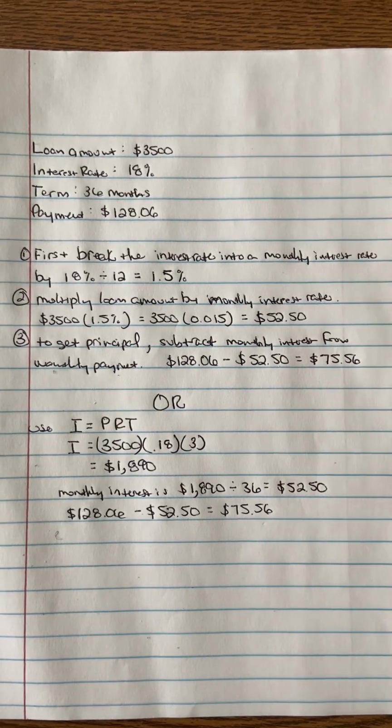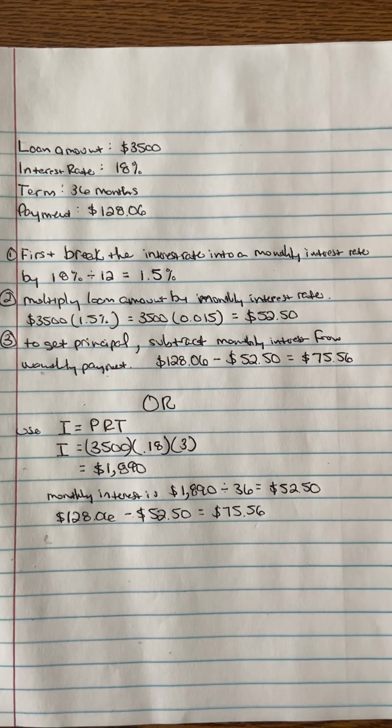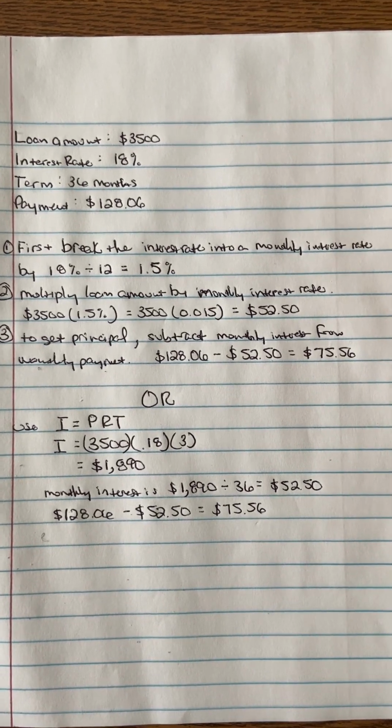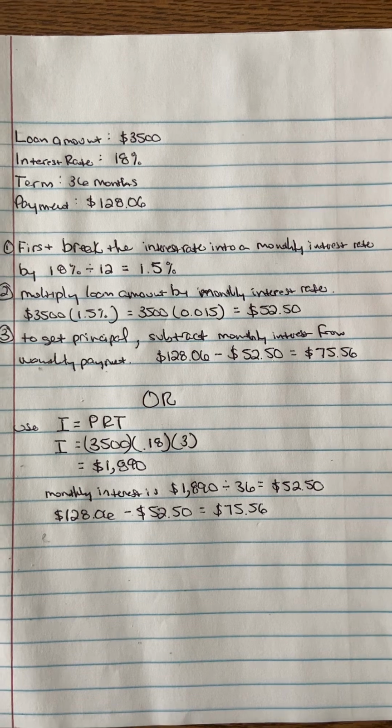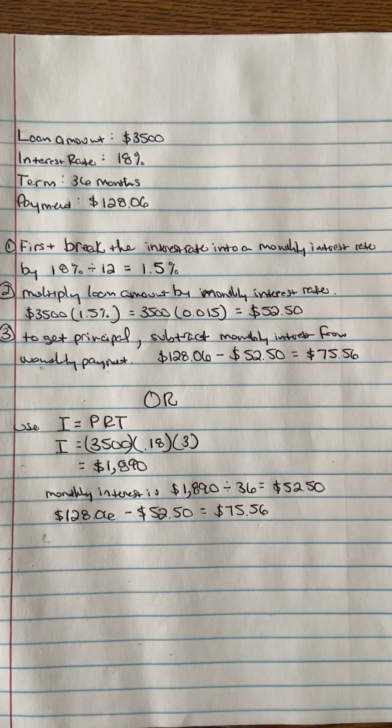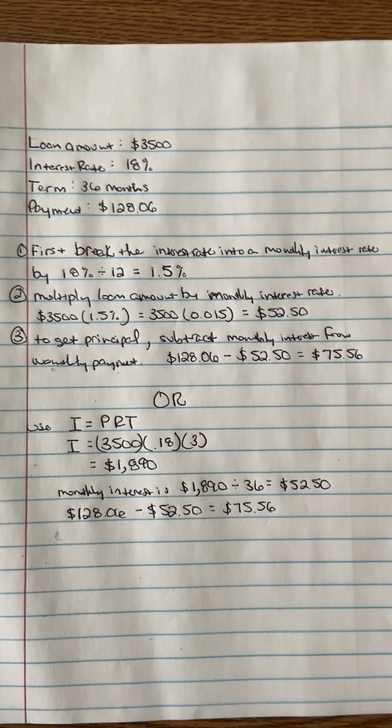Okay, so here we go. Someone asked me to help them calculate what the interest payment would be versus the principal amount, if they know what their monthly payment would be and they know all this other information.